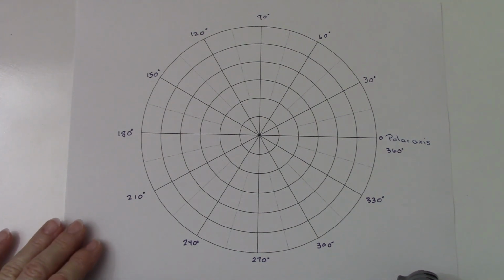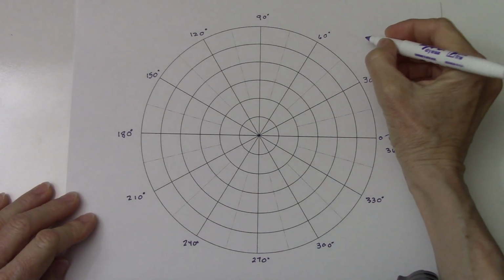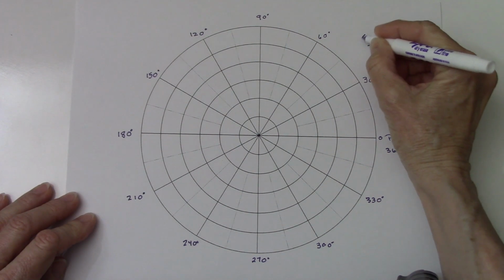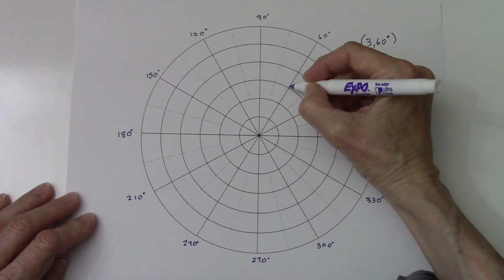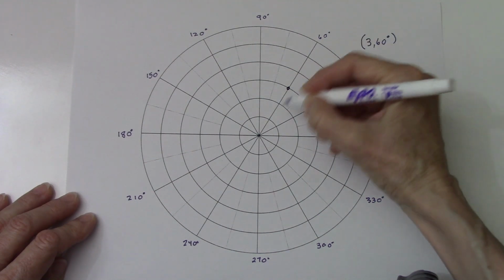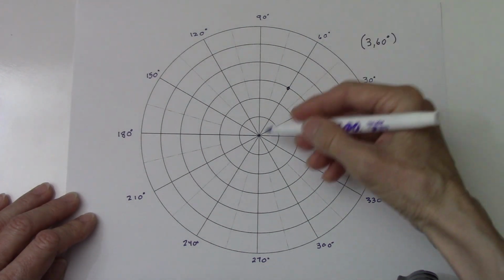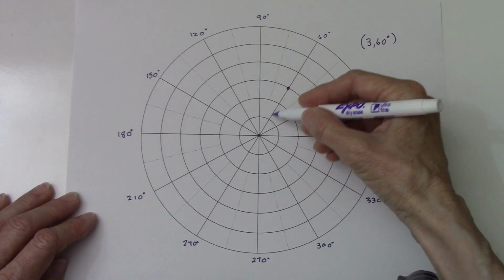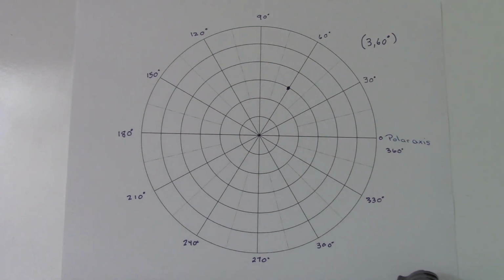So let's say I'm going to look at the point (3, 60 degrees). The point is 3 and it's 60 degrees. So if I'm looking at this point, I'm going to count out 1, 2, 3 along the 60 degree angle mark. So it's 60 degrees from zero here, from the polar axis, and so I'm going to go out 3. I think of these as concentric circles, radius is 1, 2, 3. So this point right here, I want to see how else can that be labeled? How else can we get to that point?